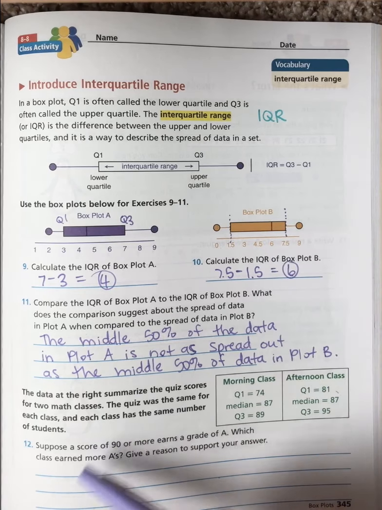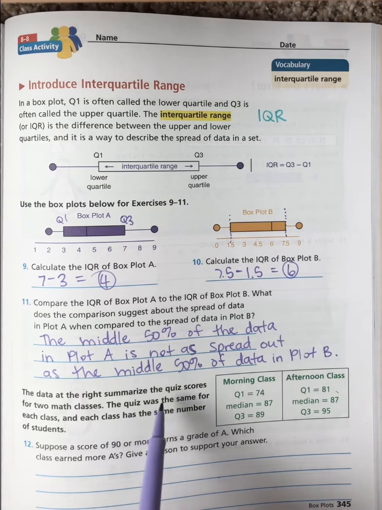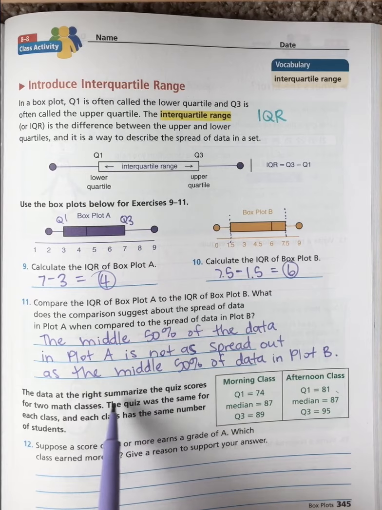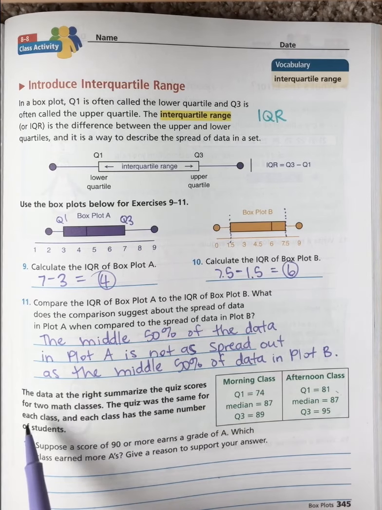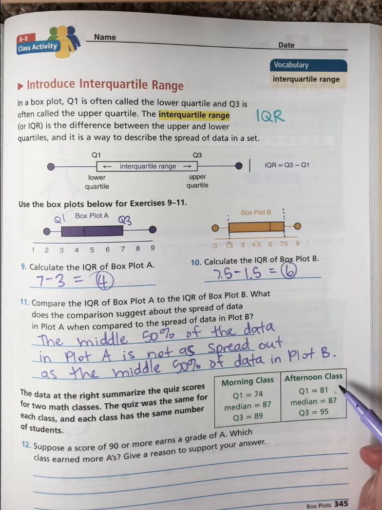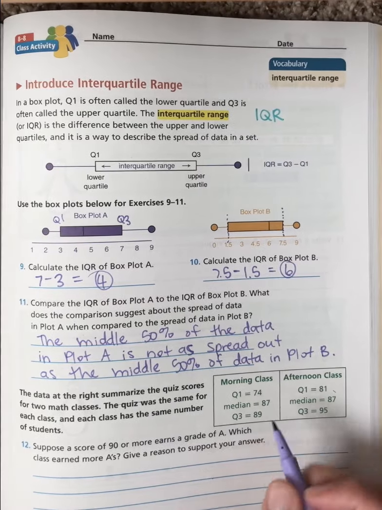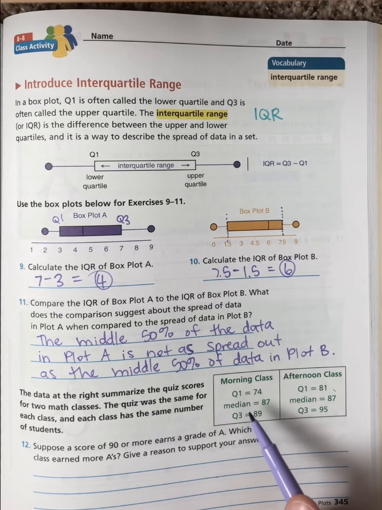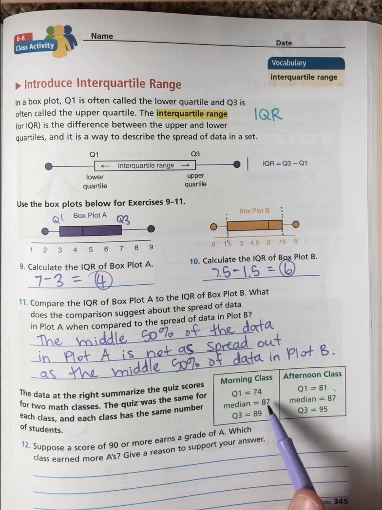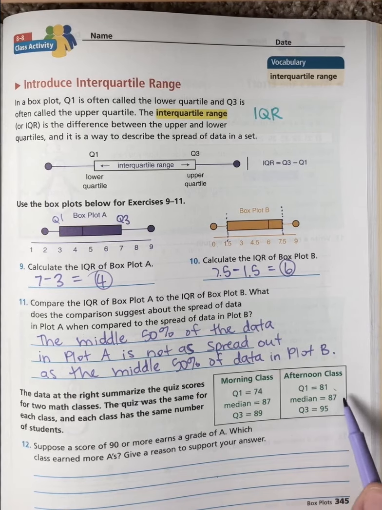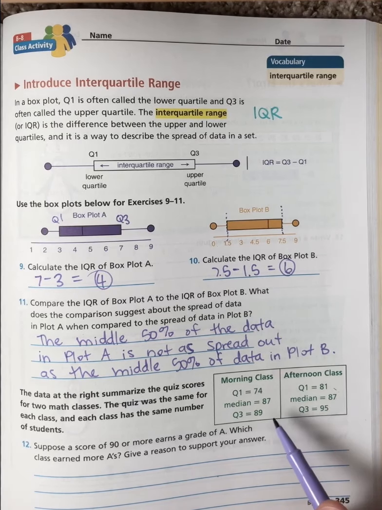Okay, so the data at the right is a new problem. It summarizes the quiz scores for 2 math classes. The quiz was the same for each class, and each class has the same number of students. So we had the morning class versus the afternoon class. Hey, this is like our school. The morning class on their quiz, they got their scores back. The median was 87, and the median was also 87 in the afternoon class. But look at their quartiles on their data.